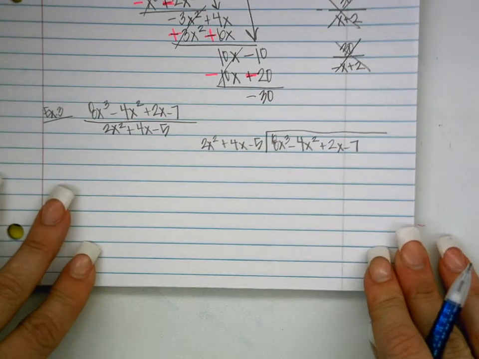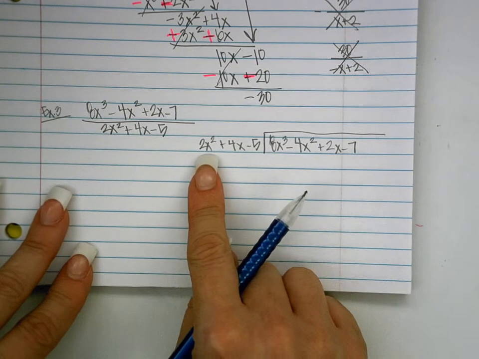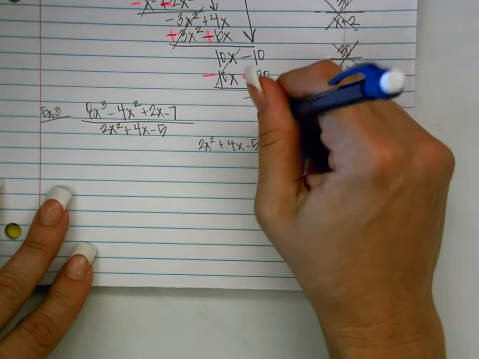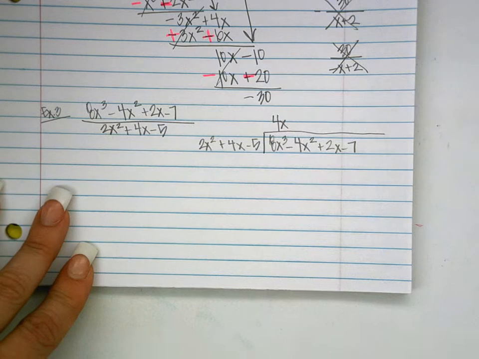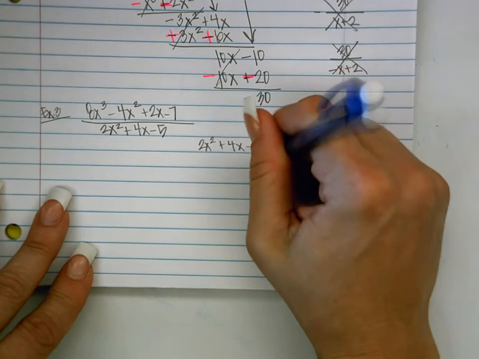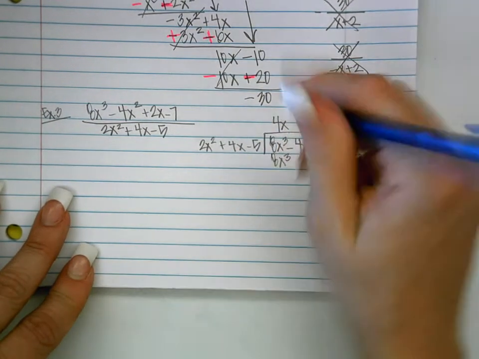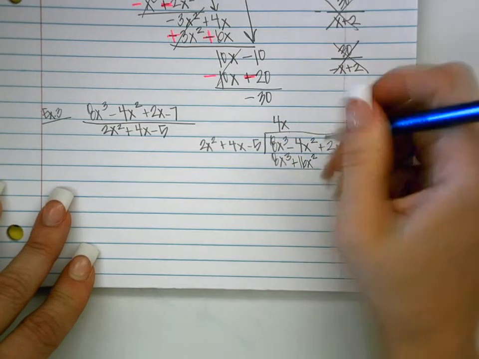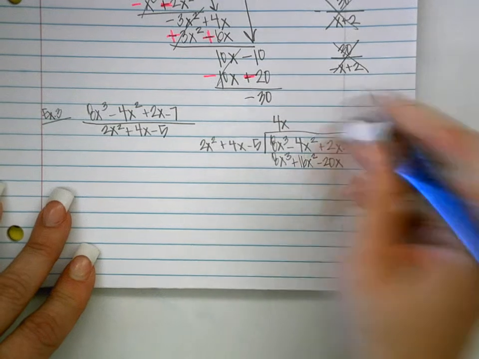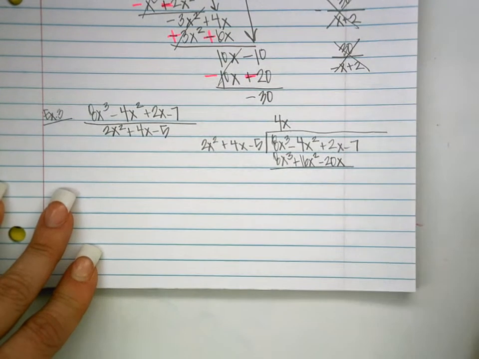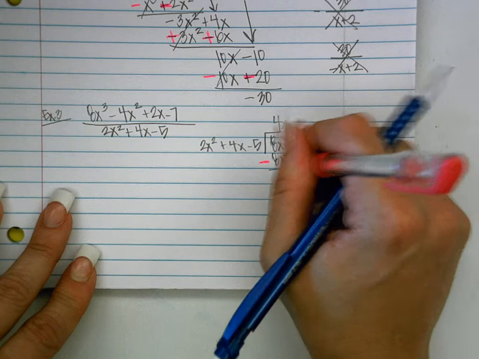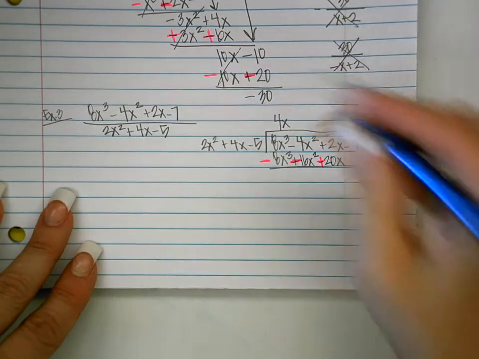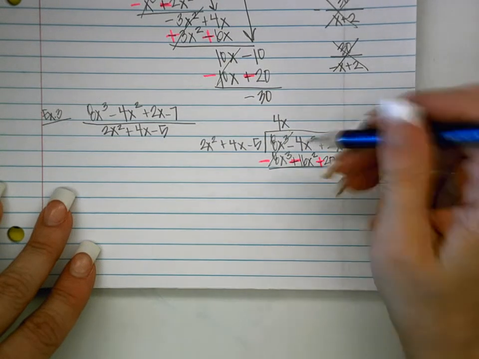Then you can actually do your division. So what would you multiply by to get from 2x squared to 8x cubed? 4 and an x. Do your multiplication. So 4x times 2x squared is 8x cubed. 4x times positive 4x is plus 16x squared. And 4x times negative 5 is minus 20x. Change your signs. So negative, negative, positive. First thing cancels, and that's supposed to. What happens when you combine these like terms?